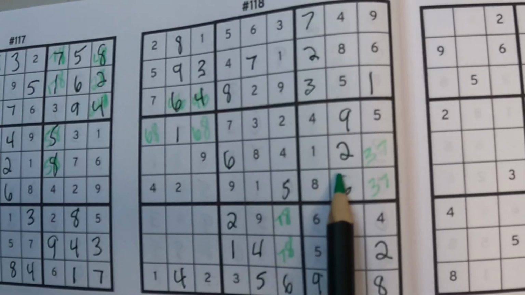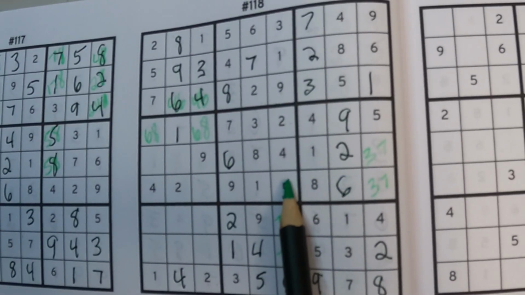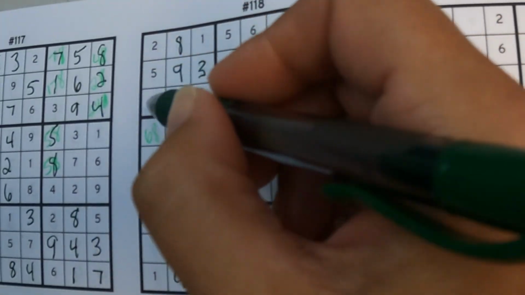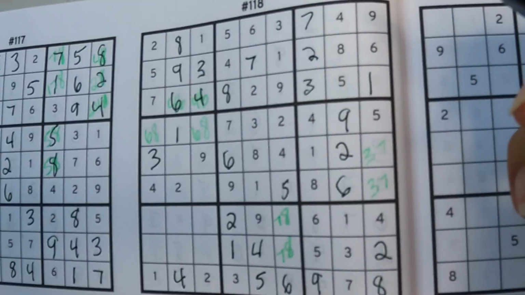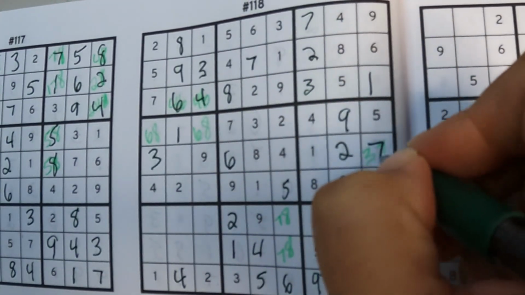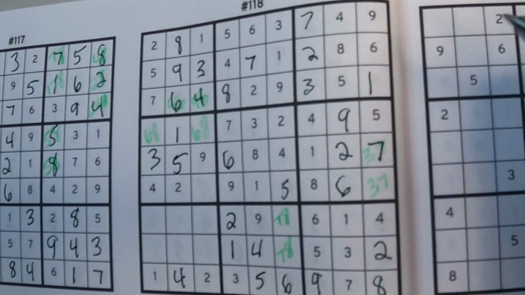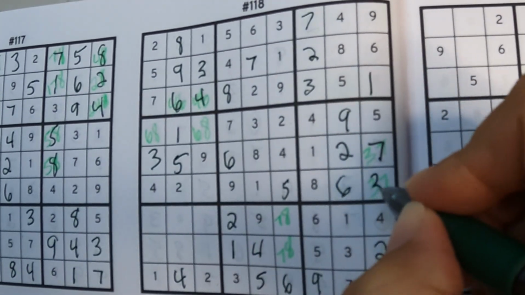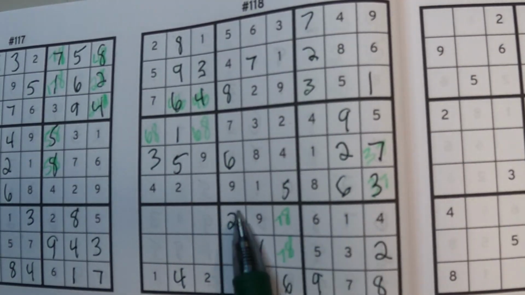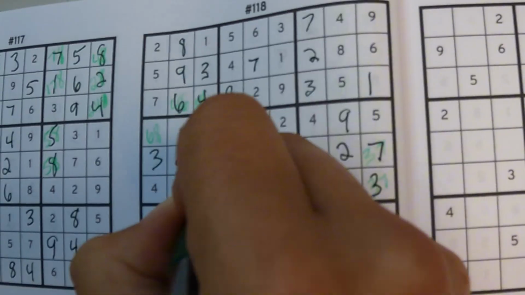For this row, we're missing 3, 5, and 7. We've got 5 and 7 here, so this is our 3. That 3 makes this our 7, 5, and that 7 makes this our 3. For this row now, we're missing a 7.